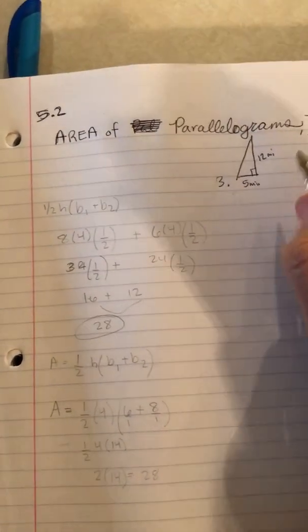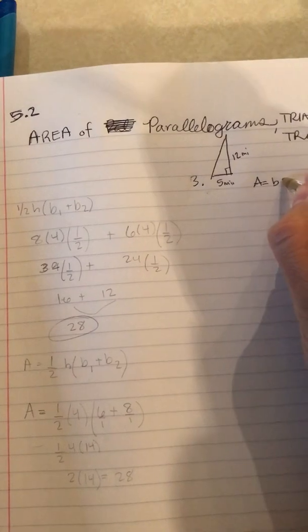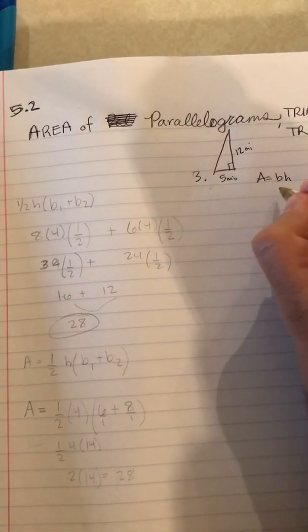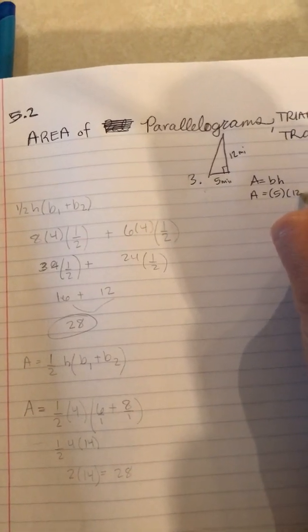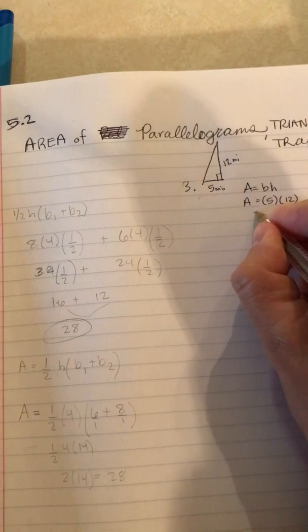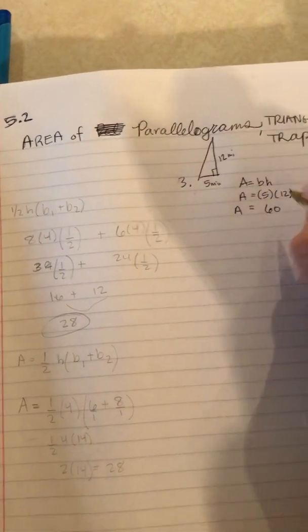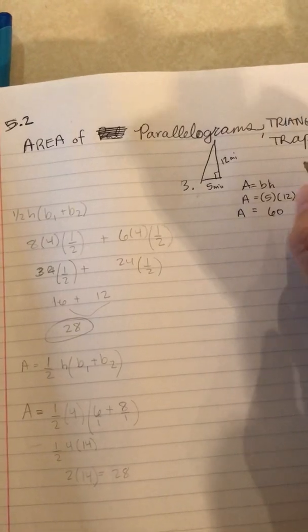So we're going to do our formula for a triangle. Area equals base times height, so area equals 5 times 12, and we know that is 60. Again, we're finding area, so we did 5 miles times 12 miles.